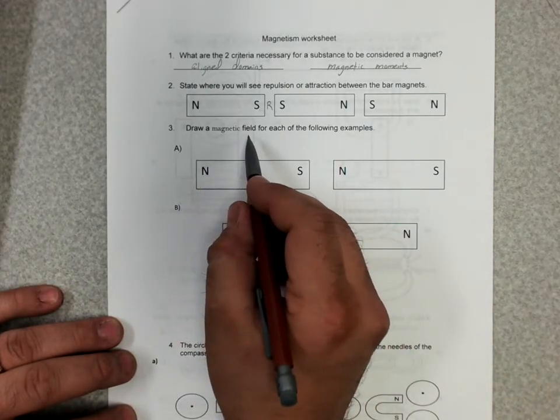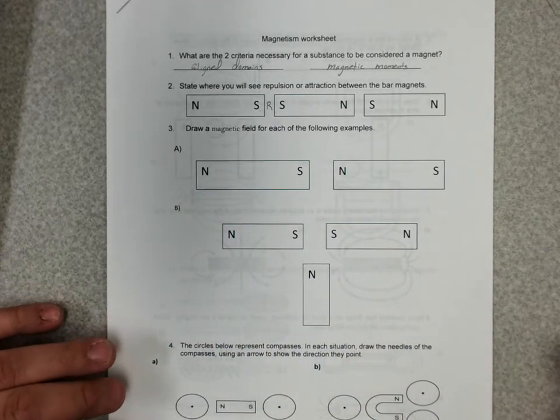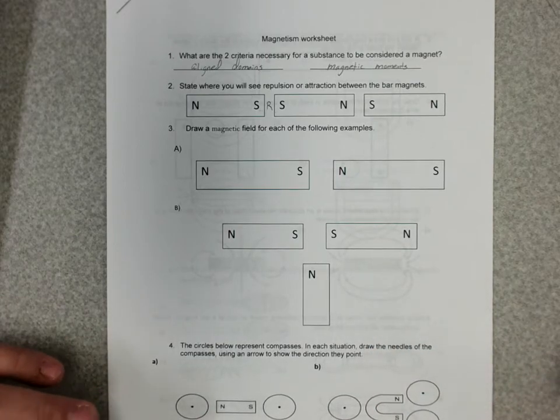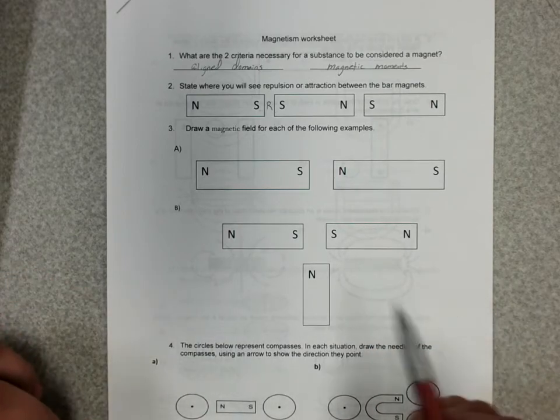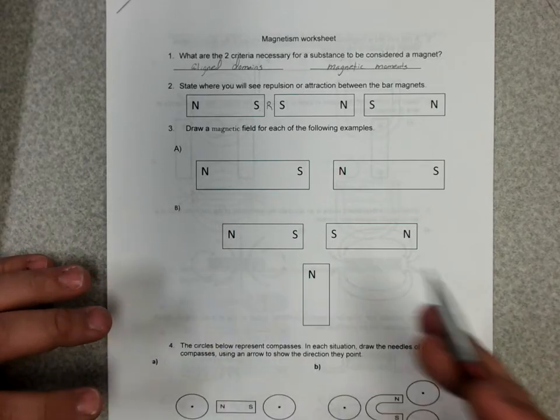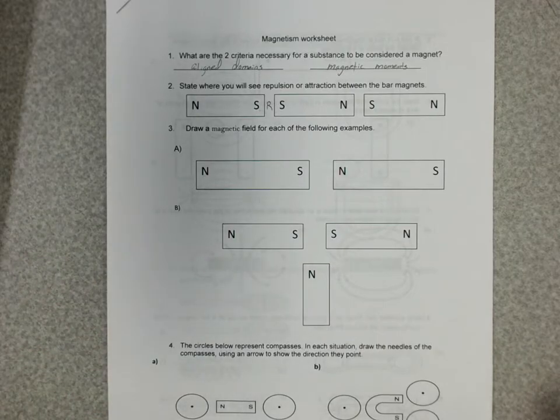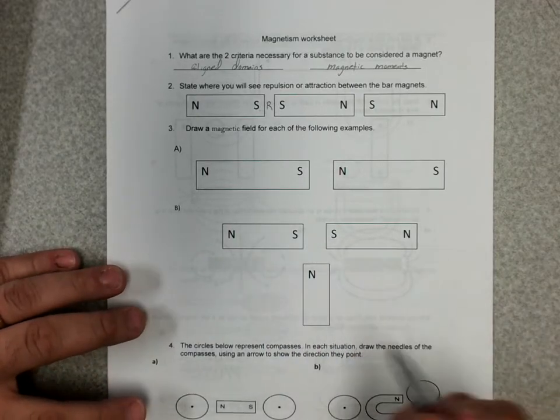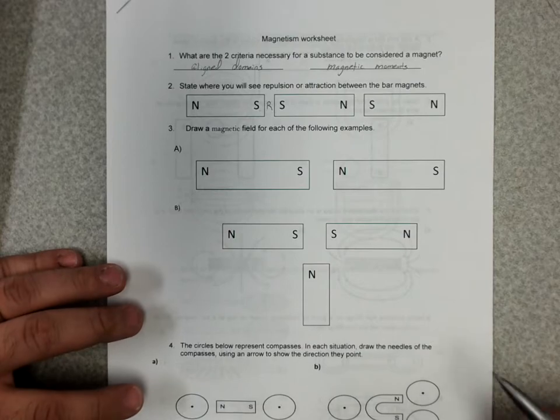Now, down here it says draw a magnetic field for each of the following examples. We did this in lab on Friday. You sprinkled the iron filings and got to see where the magnetic fields lined up. That's what you're going to do. I'm not going to have you draw anything super complicated like I did on the lab. I just want you to indicate, with an arrow also, the direction it's going.